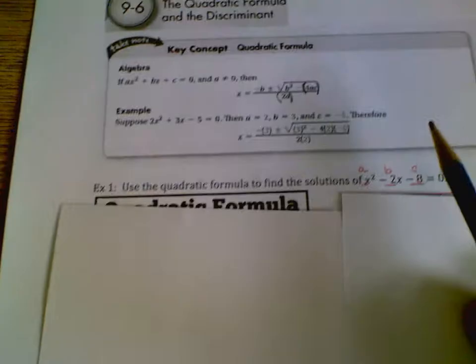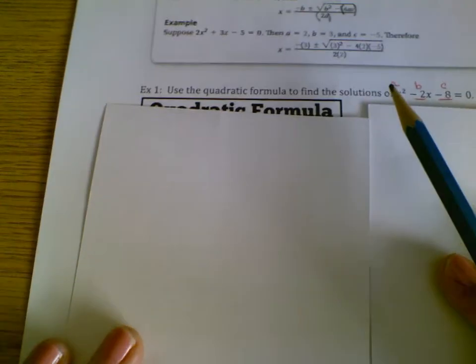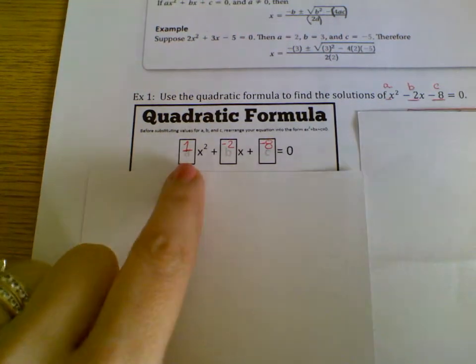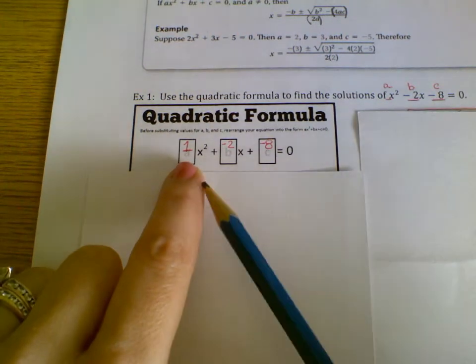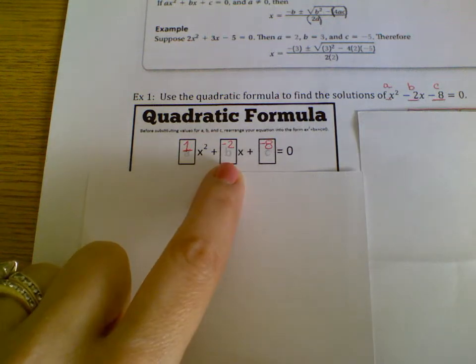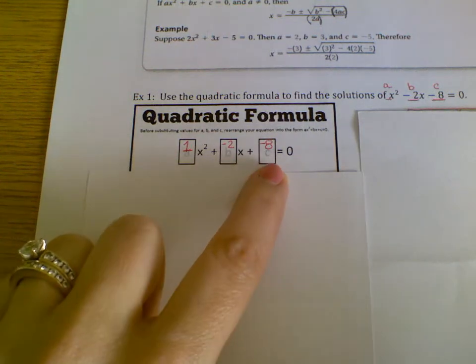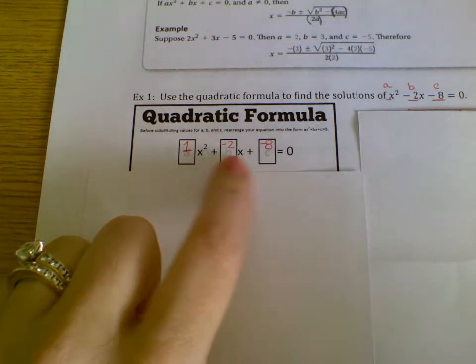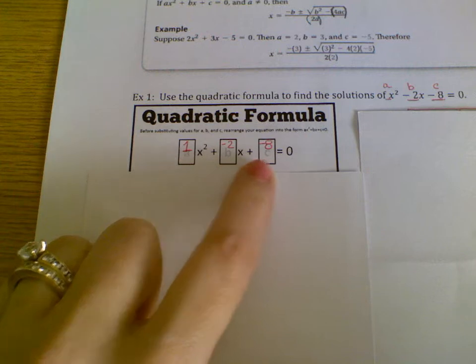We're going to use a template for this first worksheet to try and get us used to how to set it up. So I went ahead and put in positive 1 for my A, negative 2 for my B, and negative 8 for my C. So noticing that this is helping me figure out what is A, B, and C.